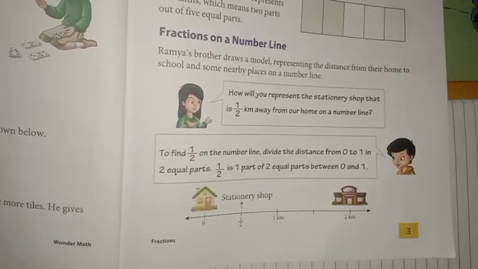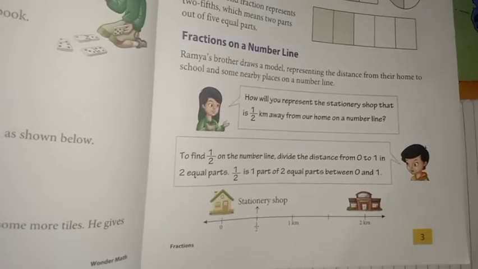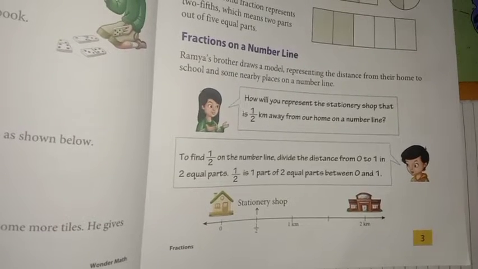To find half on a number line, divide the distance from 0 to 1 in two equal parts. So we draw one number line and mark 0 to 1 in your number line. Okay, so we can mark half in a number line. We already studied how to represent a fraction using picture. We already studied how to represent half in a figure.